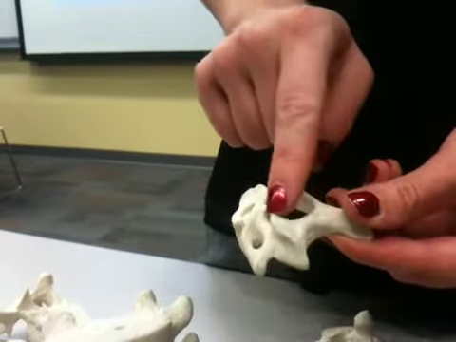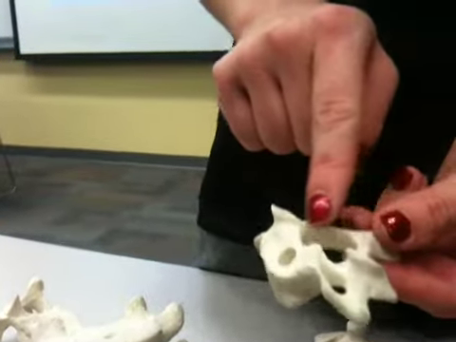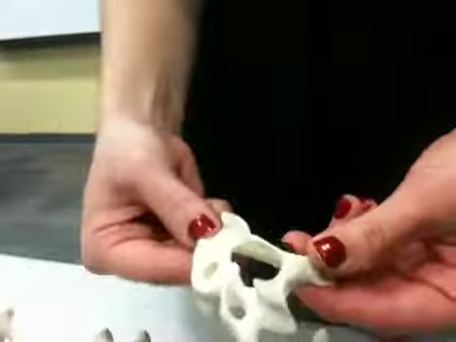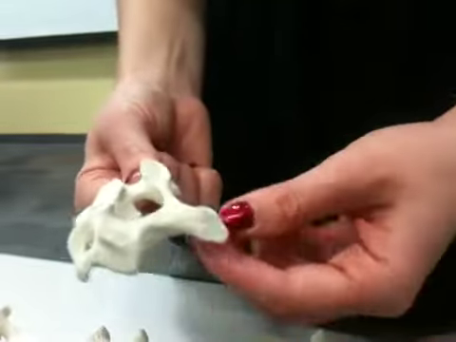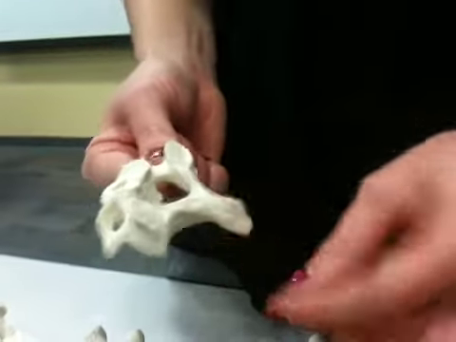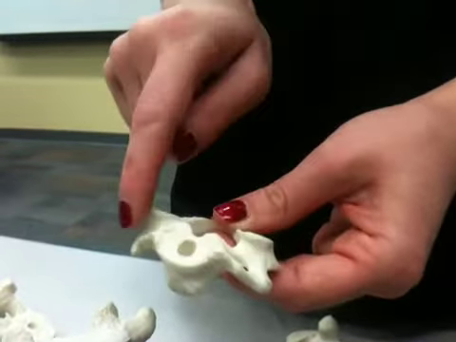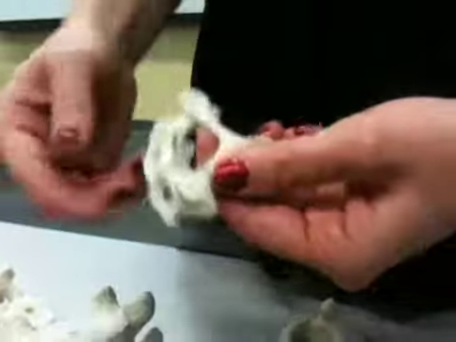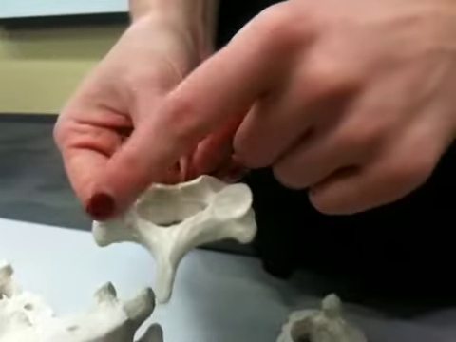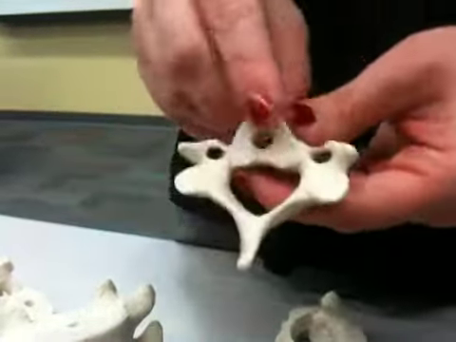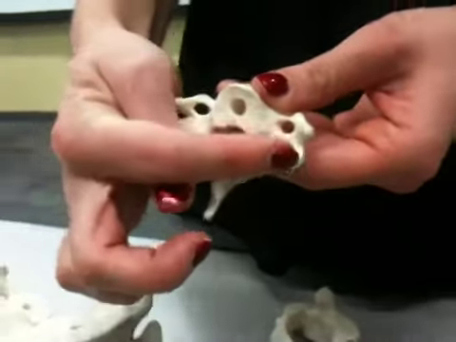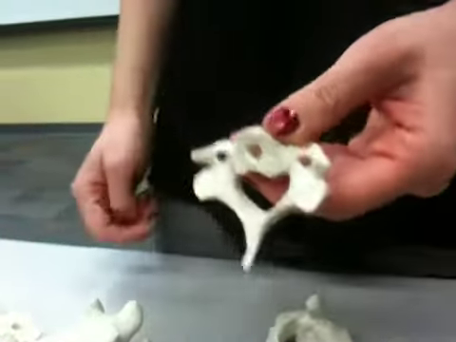We have the vertebral foramen, which is a triangle. It has a bifid spinous process, so this one here, it's been broken off. Laterally, we still have the transverse foramen. Here you can see the superior articular facets, and below you can see the inferior articular facets.